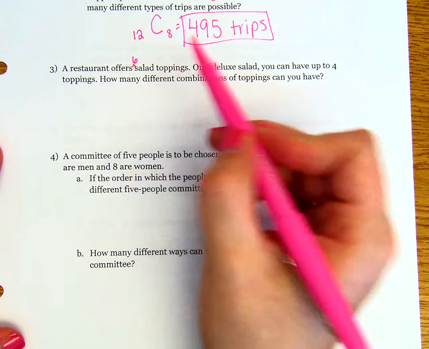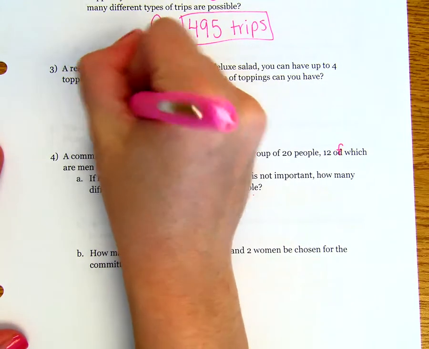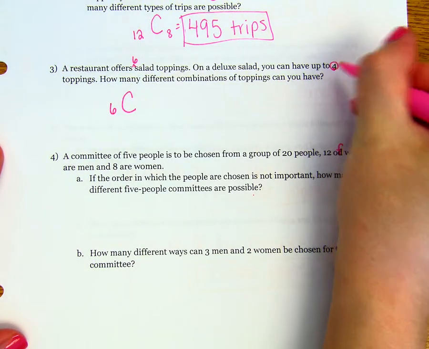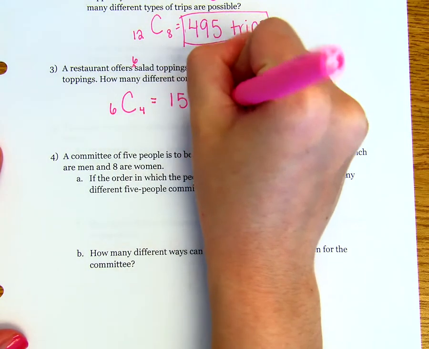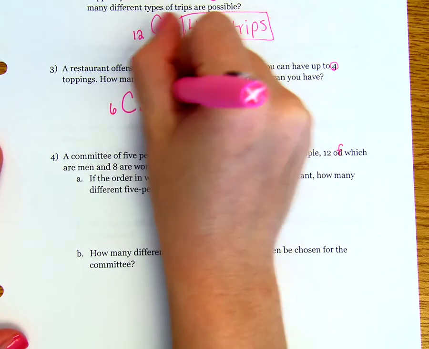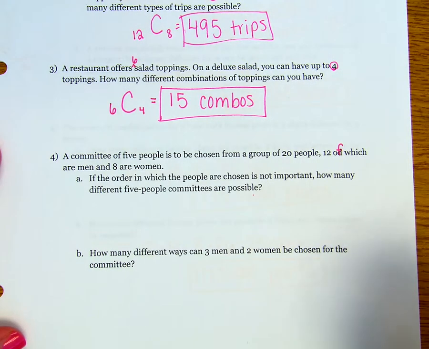So question 3 said you had 6 salad toppings to choose from, and for each salad you can have up to 4 toppings, so 6C4 was 15. And I'm just going to say combos here because there's 15 different combinations of toppings that we could have.